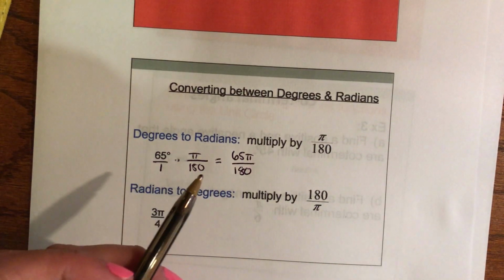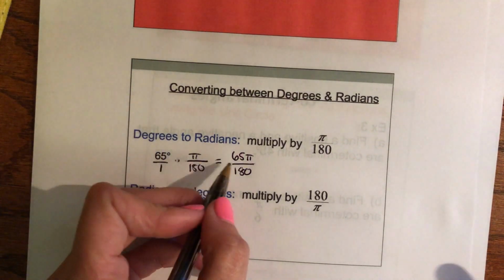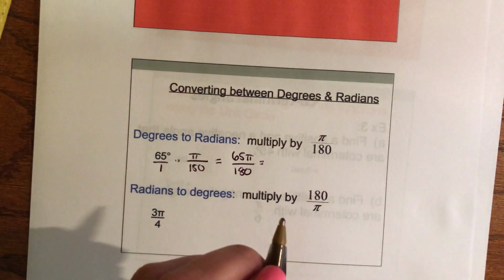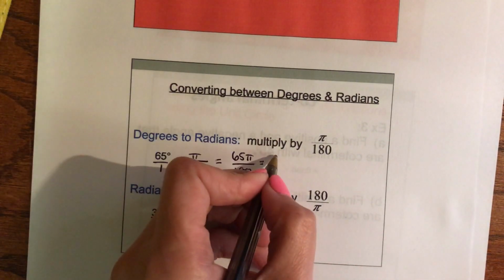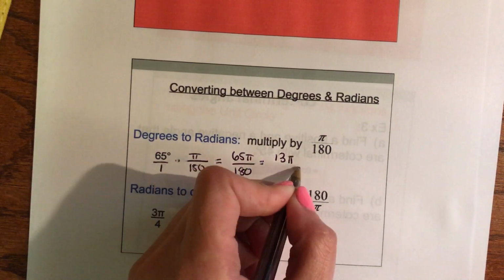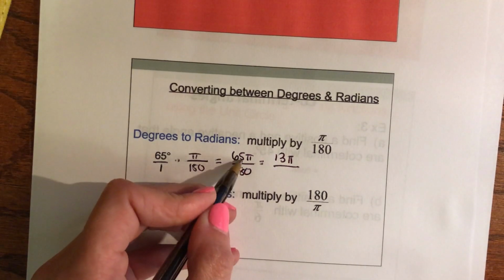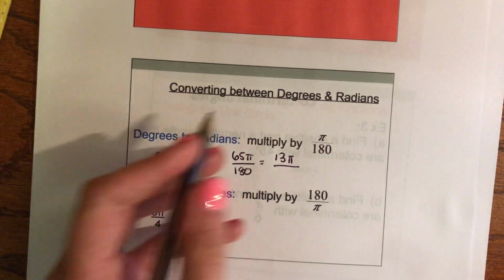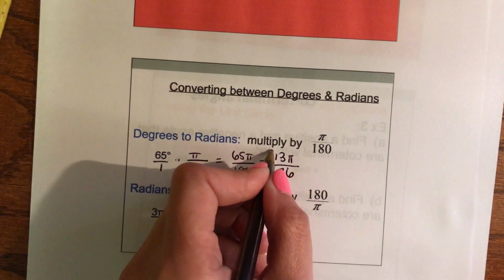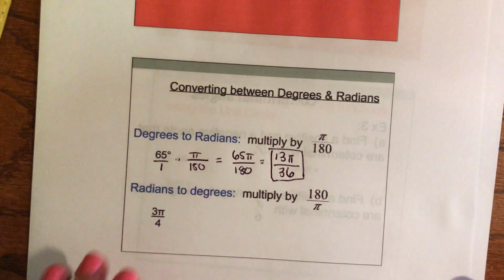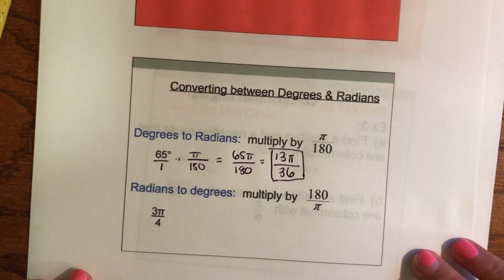And if you divide 65 by 5, what you'll get is 13. Keep the pi, 180 divided by 5. I picked 5 just because these are both multiples of 10, and you should get 36. And that would be the angle in radians.